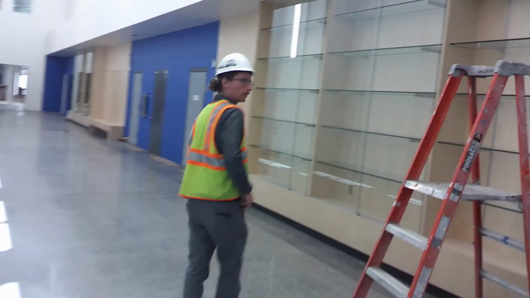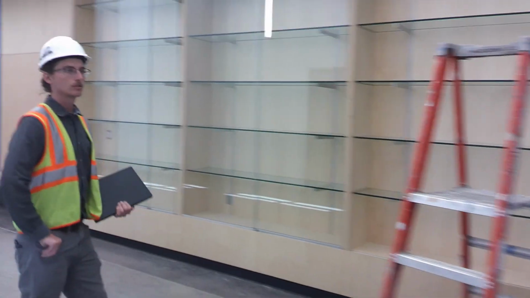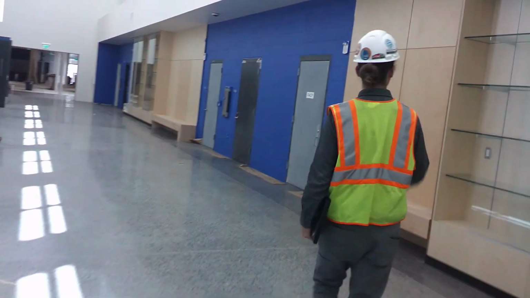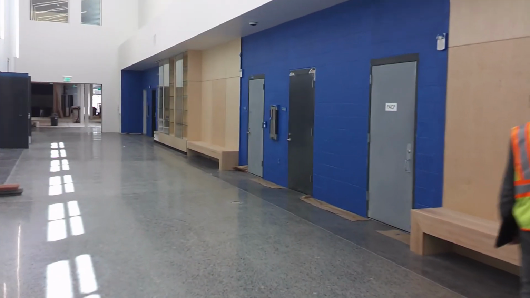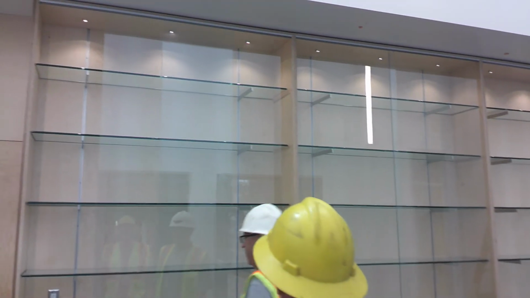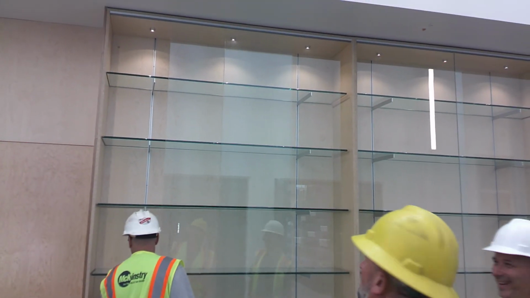Here's one of the display cases, trophy cases. You've got this Orlo switch. So, yep, that switch works. Nice.